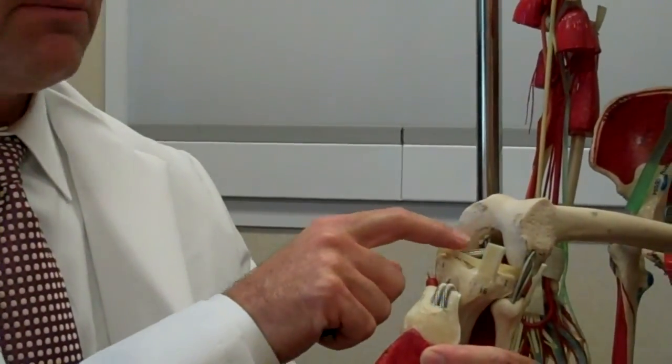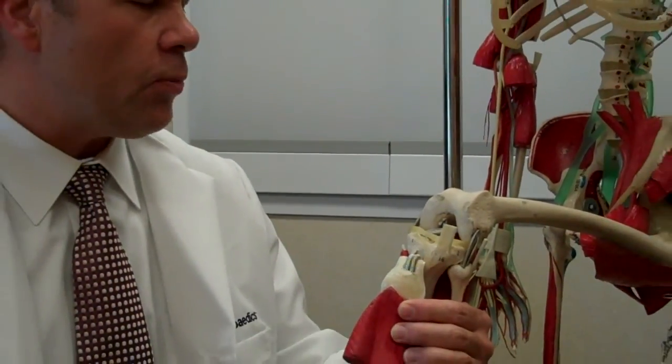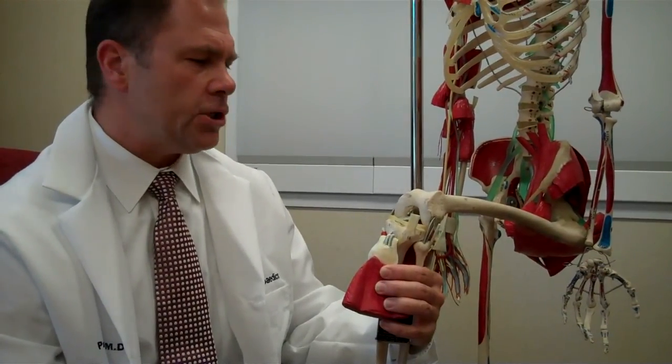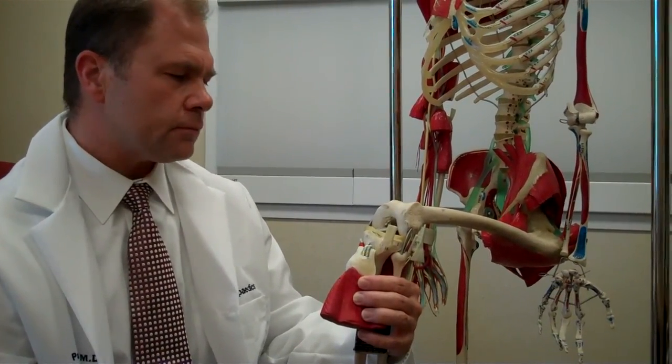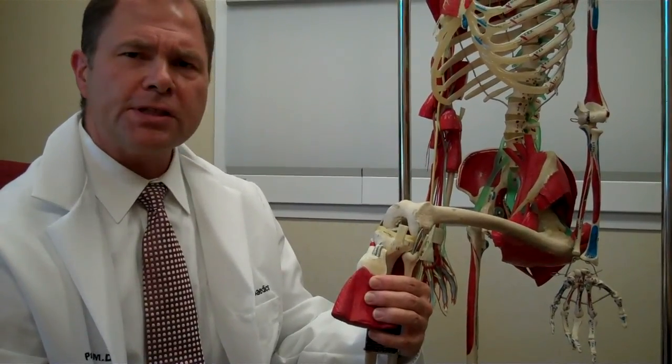The front cruciate ligament is called the anterior cruciate ligament. That's a ligament that's commonly injured in sporting injuries. And generally the treatment for the anterior cruciate ligament injury is surgical repair. When we repair the anterior cruciate ligament, we have to put something in place of that ligament. That's something we call a graft. And the graft has to be human tissue.